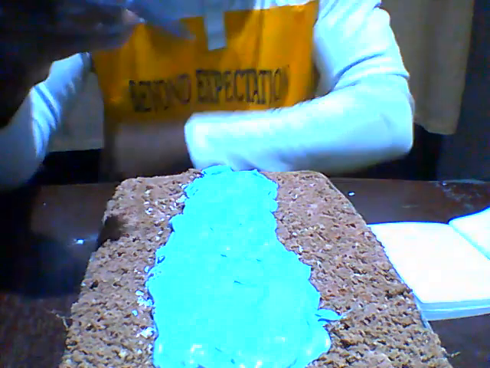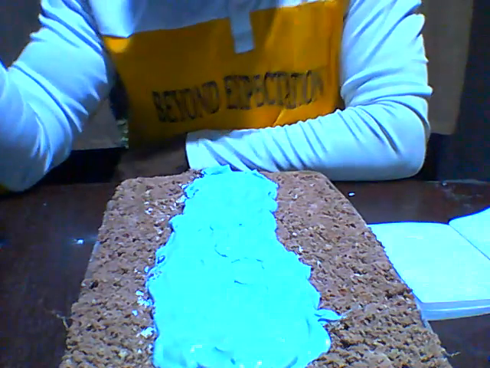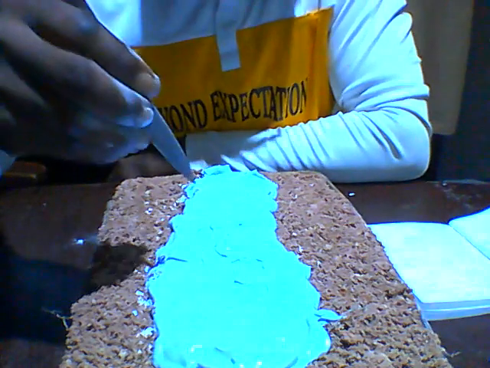Pour it. You allow it to dry for 5 minutes, then you write some information on it.